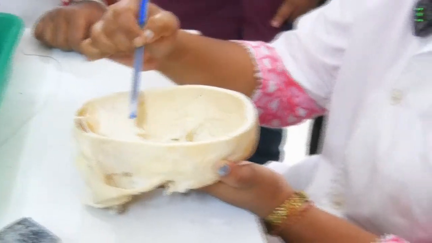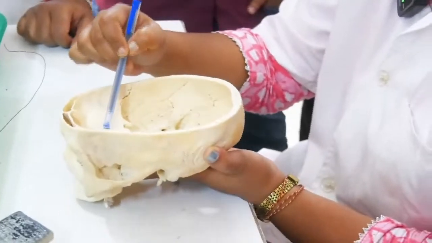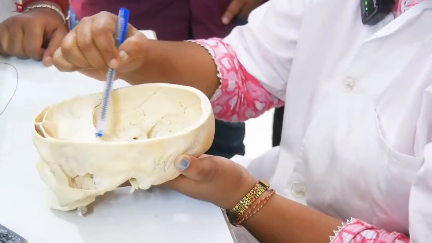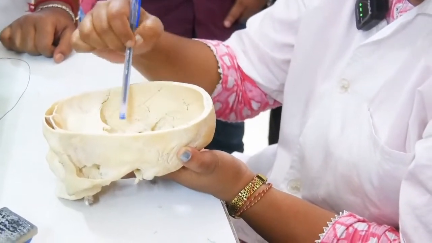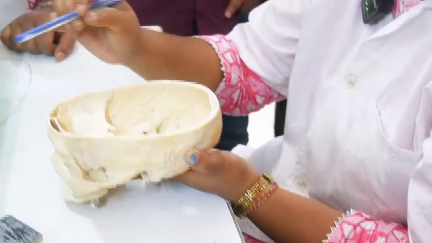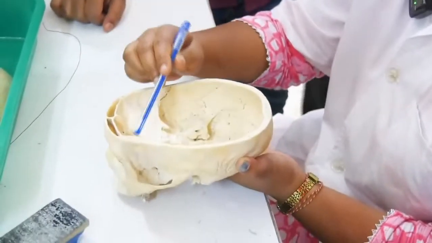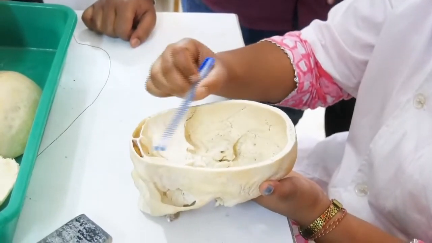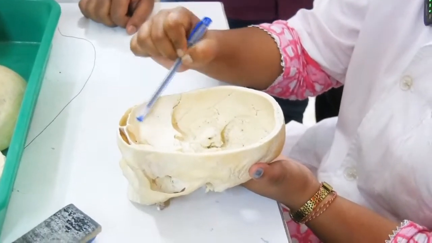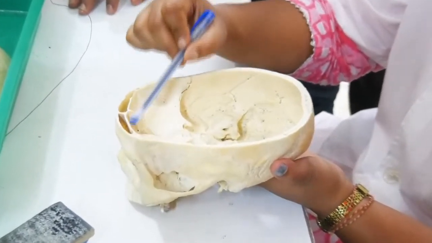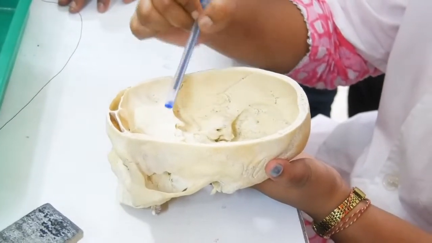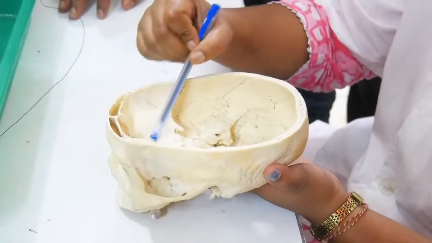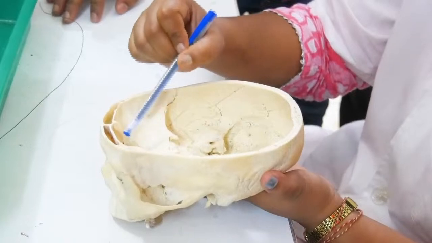These two are the lesser wings. Here is the sphenoid spine. This part is the body of the sphenoid, and here is the greater wing of the sphenoid. So this part is the anterior cranial fossa. You can see this is formed by the orbital plates of the frontal bone anteriorly, the lesser wing of the sphenoid posteriorly, and in the middle this part is the ethmoid bone.